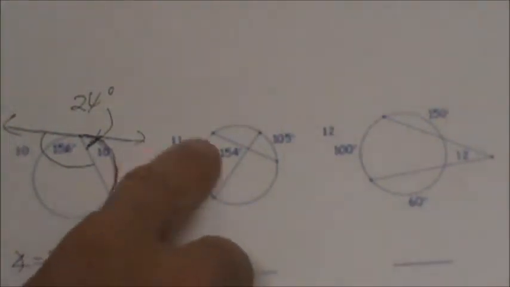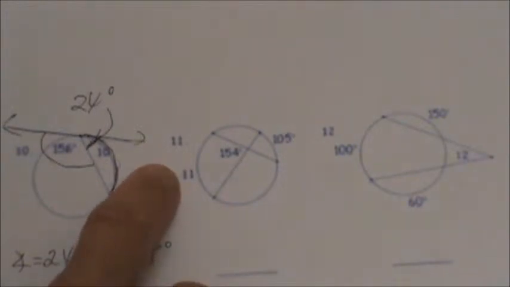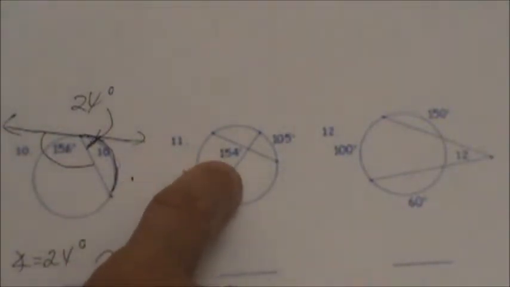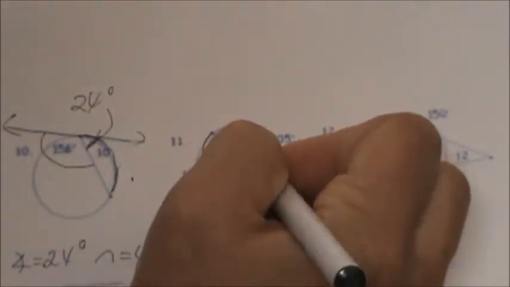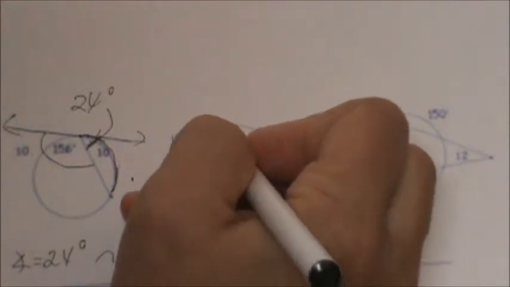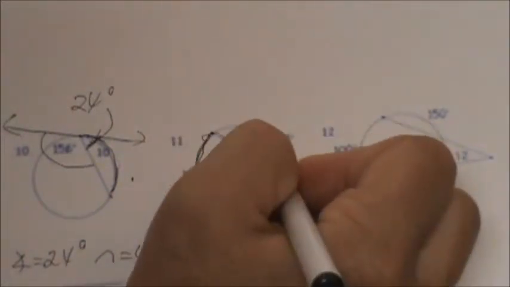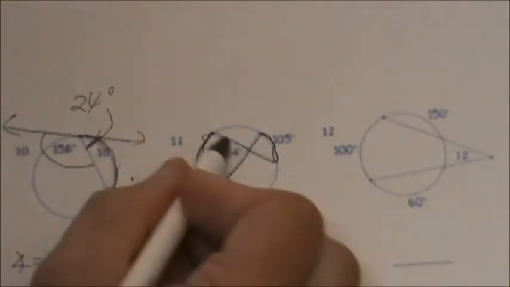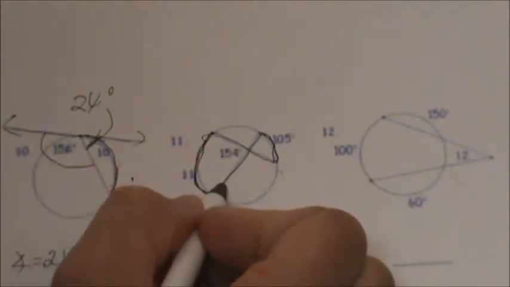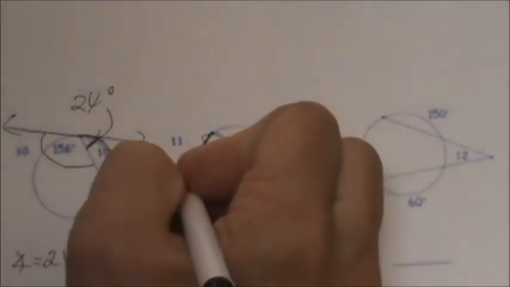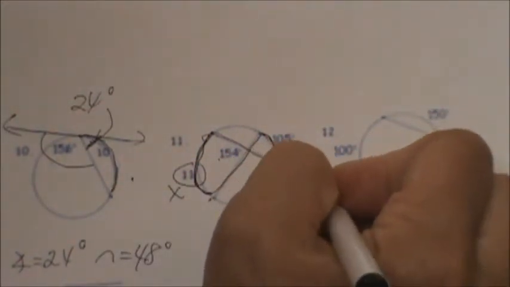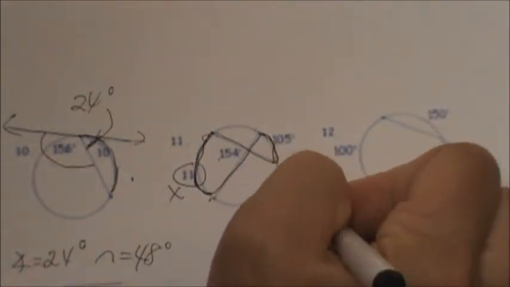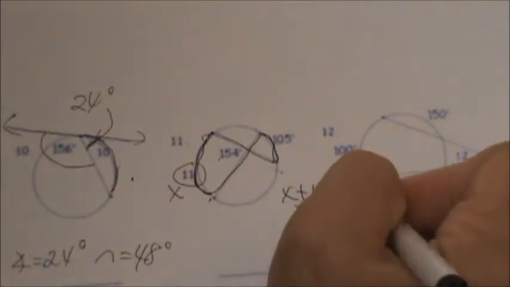Okay, let's look at number 11. Number 11 is one of the angles that's inside the circle but not at the center. So we're going to have to use the bow tie rule, and use this arc and this arc. And remember, we do what? We add and divide by 2. So I'm going to make angle 11 x. So x plus 105 divided by 2 is equal to 154.